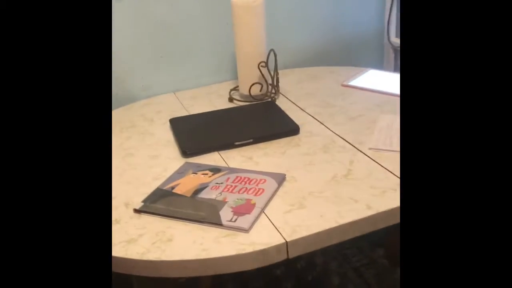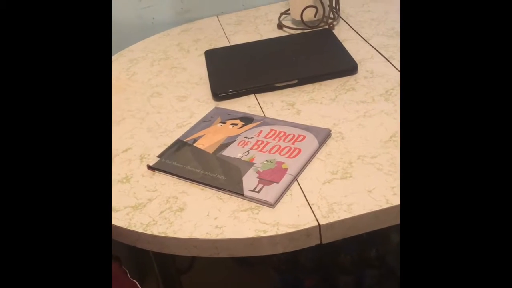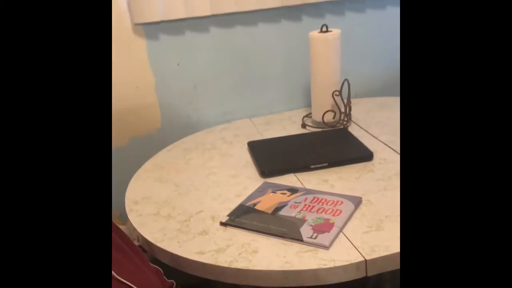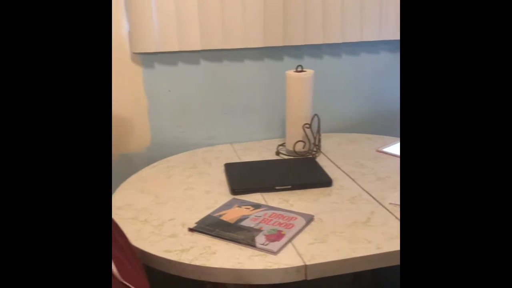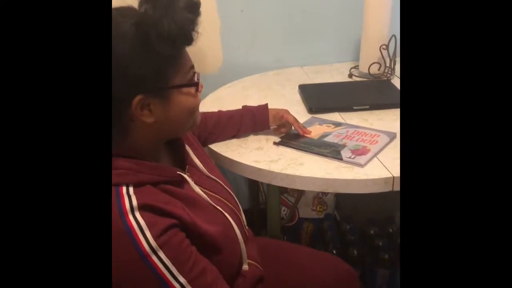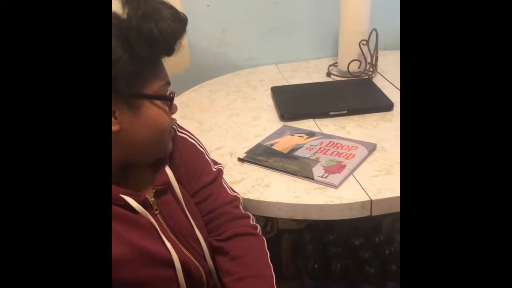Today we have a book, A Drop of Blood, and I want you to tell me what you think this book is about based on the title and the picture. Okay, I already know this book, but it's Dracula, from Hotel Transylvania, and I don't know how to describe it.